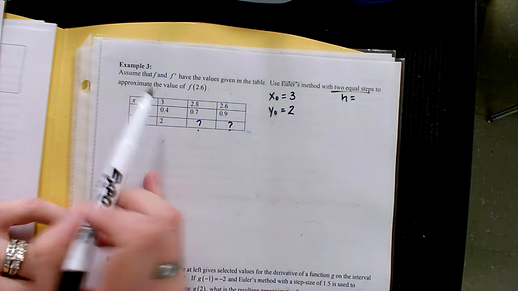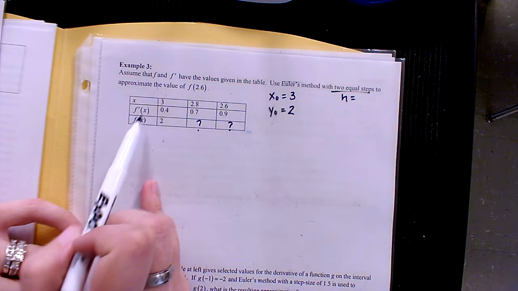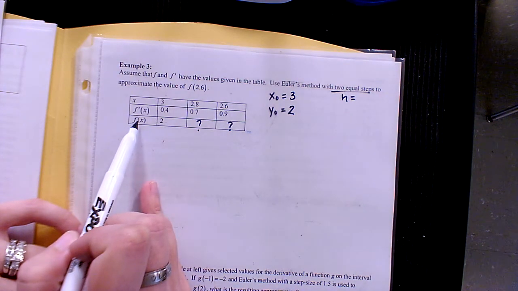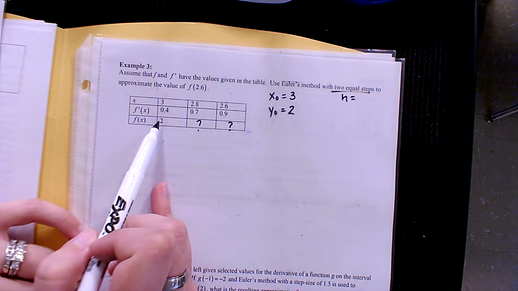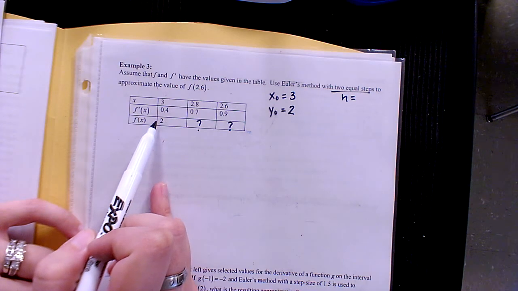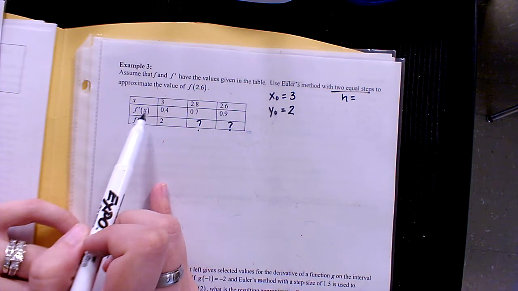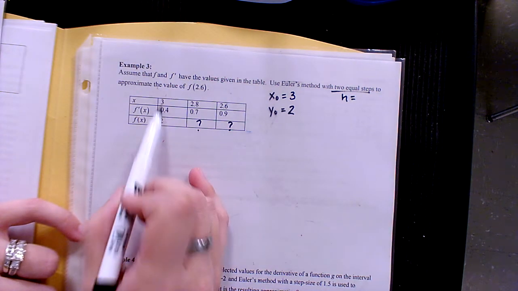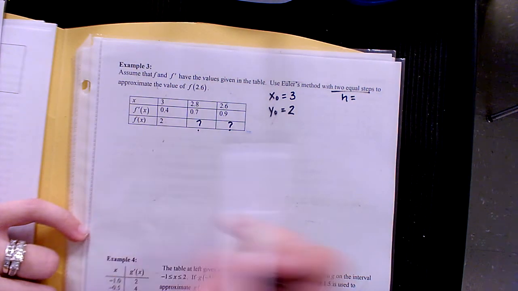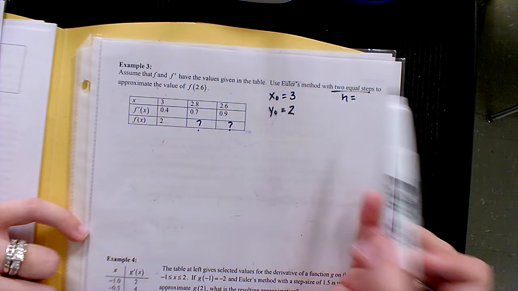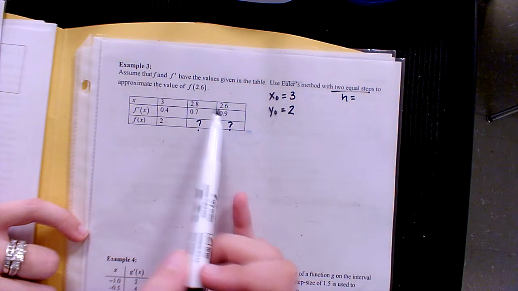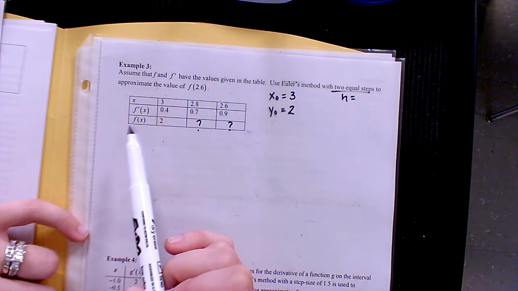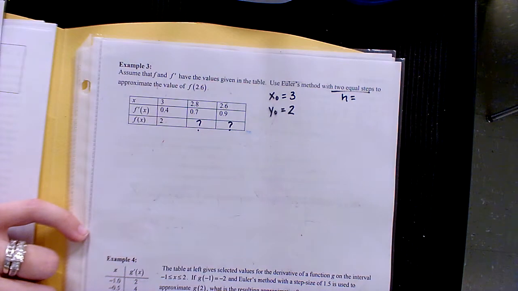Okay, so if you were to take the x value of 3 and plug it into the function f of x, you would get 2. Okay? Remember, f prime means derivative or slope. That's not representing a point. That's representing a tangent slope. Okay? So beginning x, beginning y. What about our step? If we want 2 equal steps to go from 3 to 2.6, maybe you can use the table to kind of help you out what the step is?